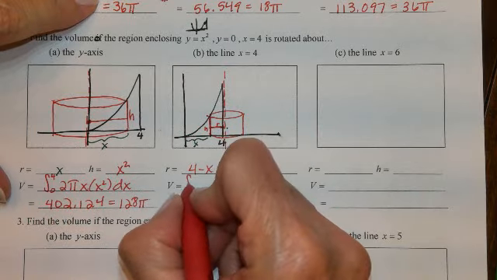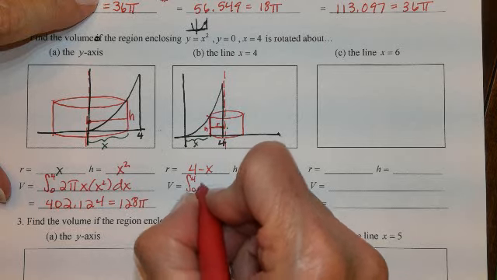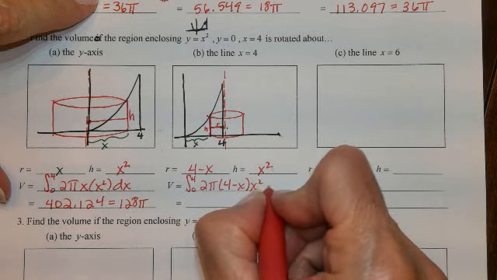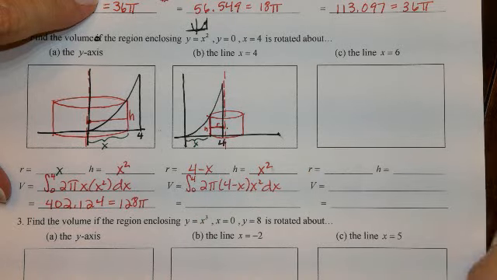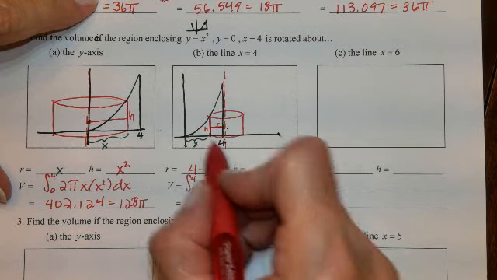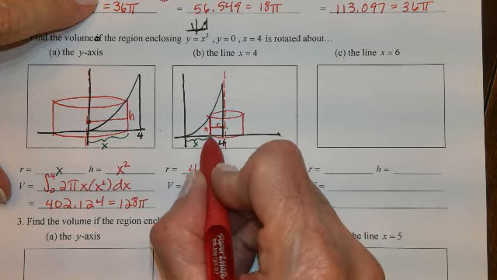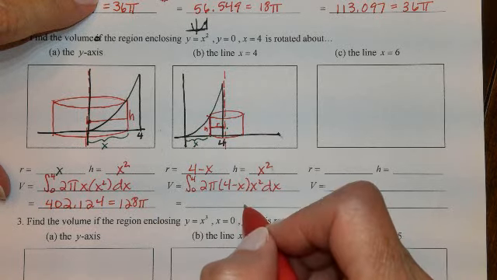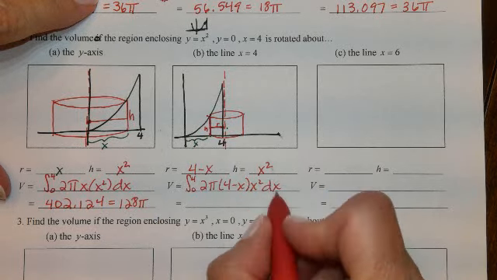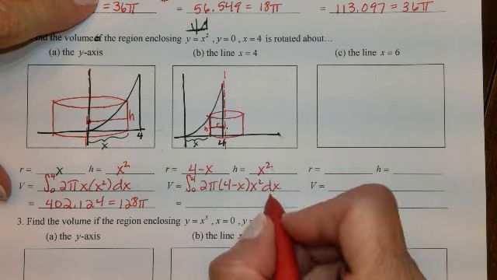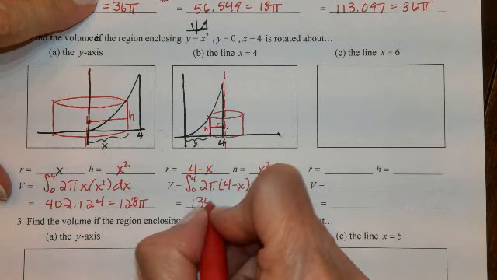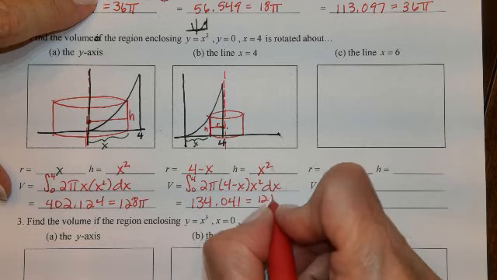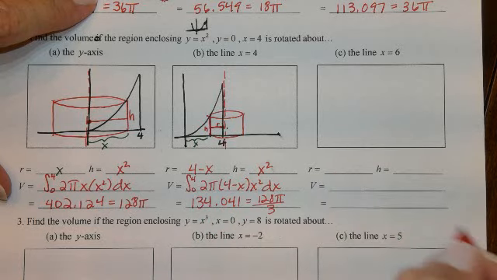So the volume will be the integral from 0 to 4, 2 pi r h dx. Remember, the dx gives us a little bit of width of that. Otherwise, it's just a line, and a line has no width. So the dx is vital here. Put it in your calculator. We get 134.041, which is 128 pi divided by 3.